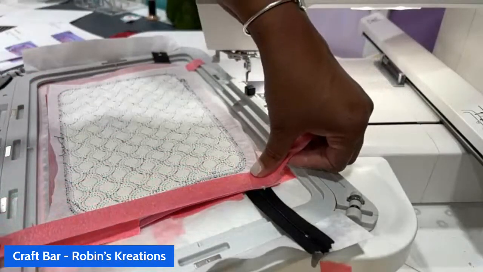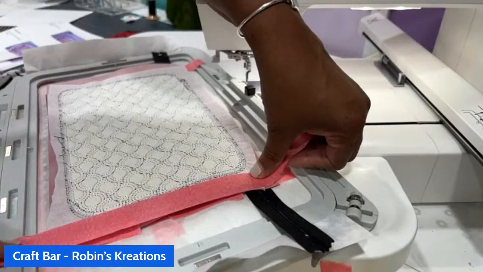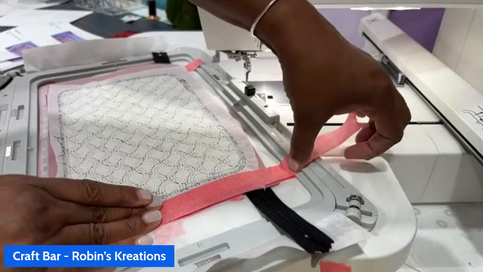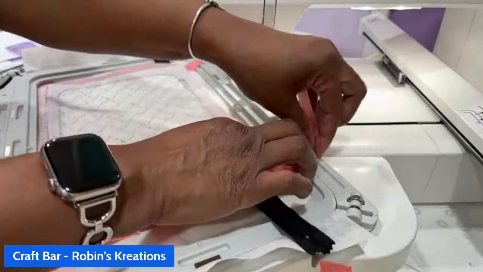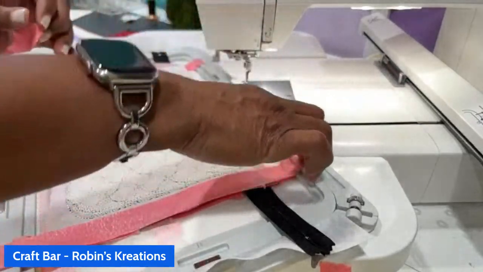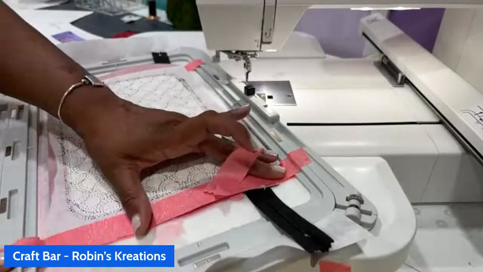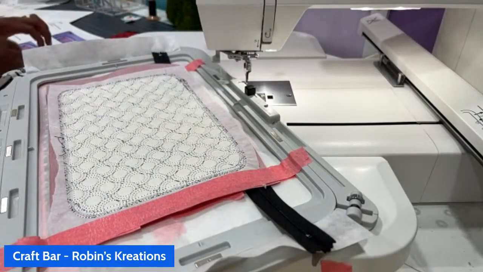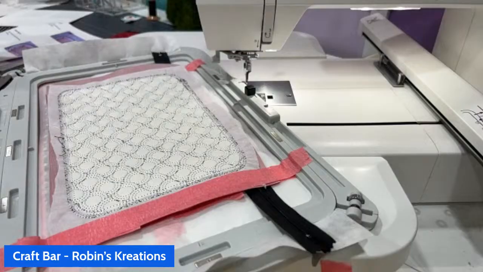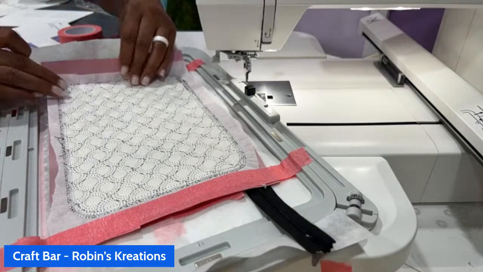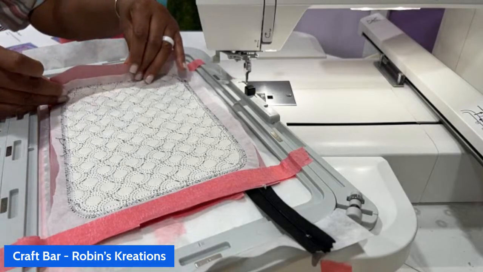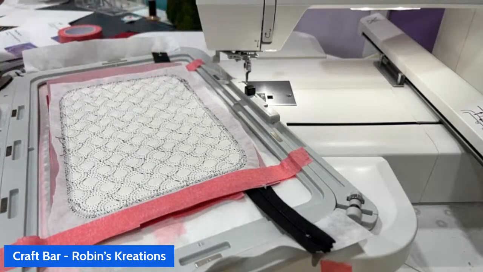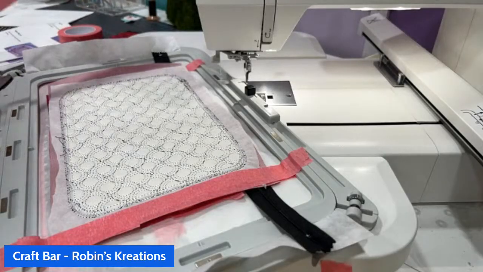Okay, so the zipper is on the inside. We're almost done, we're coming to the home stretch. And here on this side, I'm making sure that everything is in line as well.